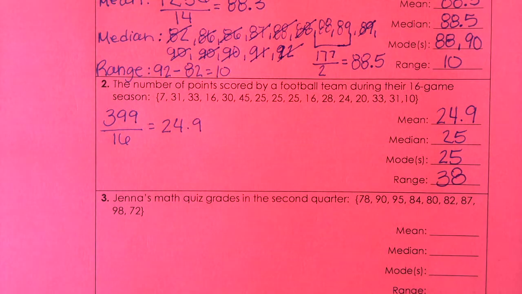How do we feel about mean, median, mode, and range? Good? Does anybody have any other questions for me before we move on?